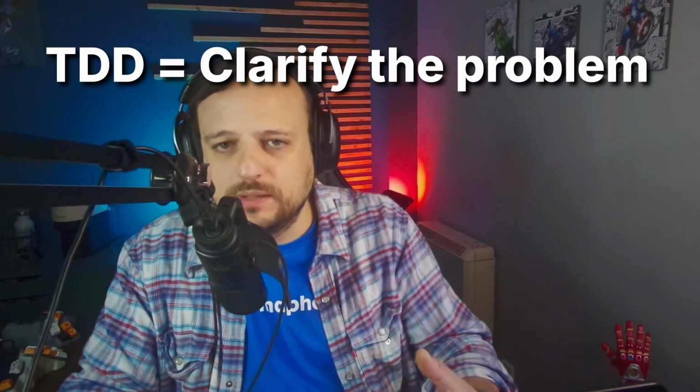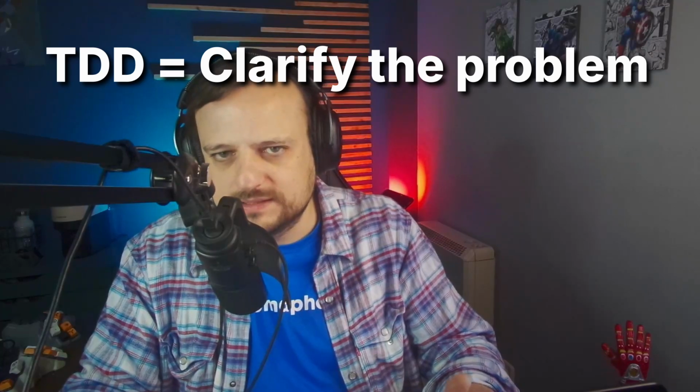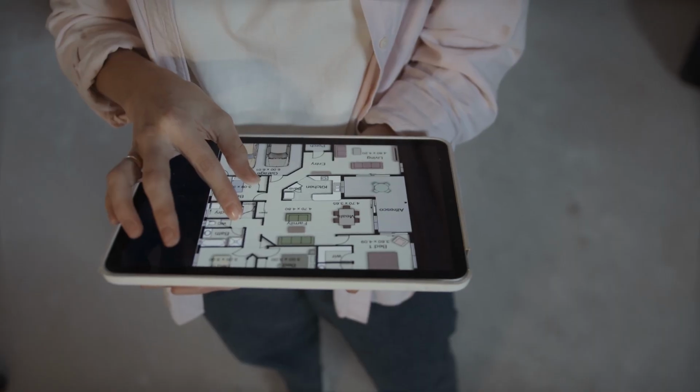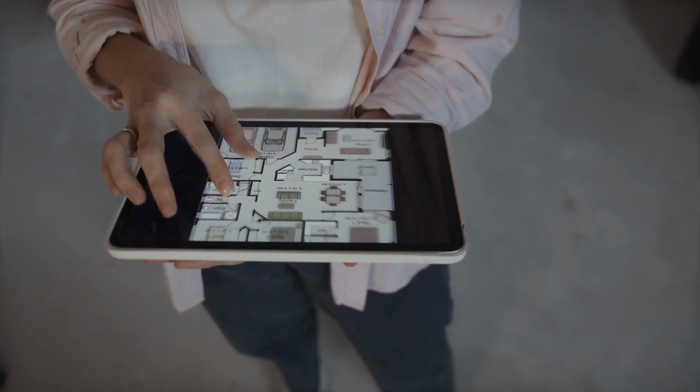If you think about it, TDD is a way to clarify the problem before you even start working on it. Essentially, you understand it and then you move into the actual coding part. The tests are just the blueprints that you need to write the code. Now let's go into an example and let me show you how you would go about using TDD in your day-to-day with your code.